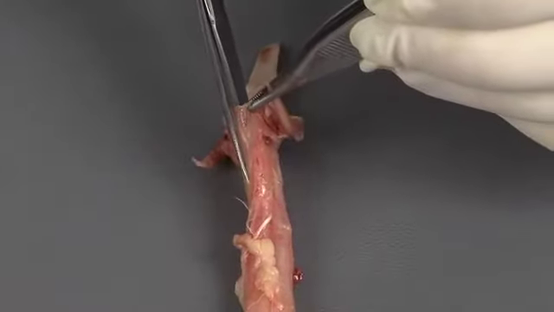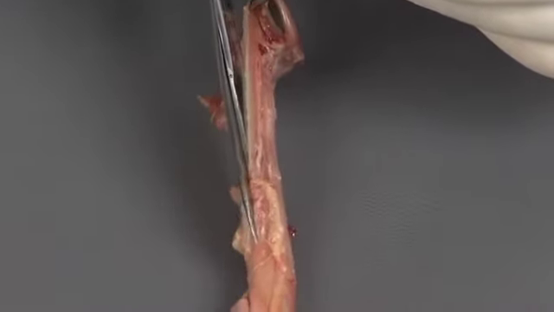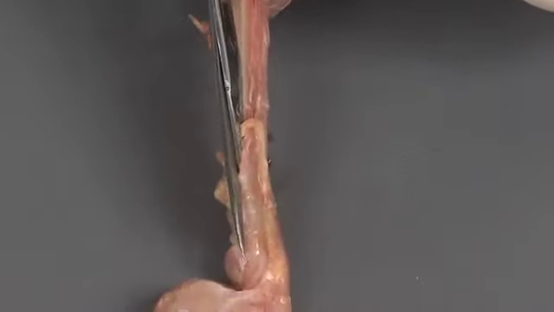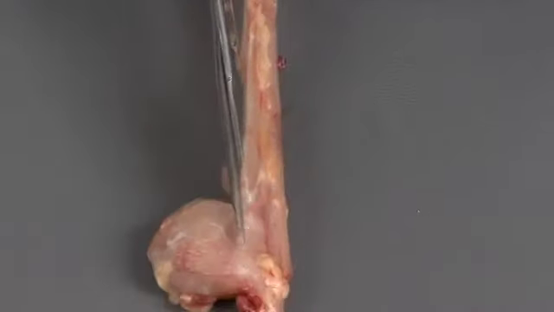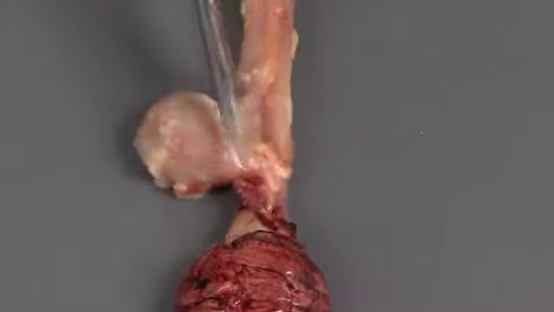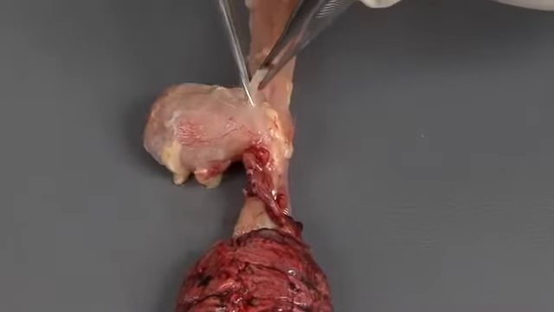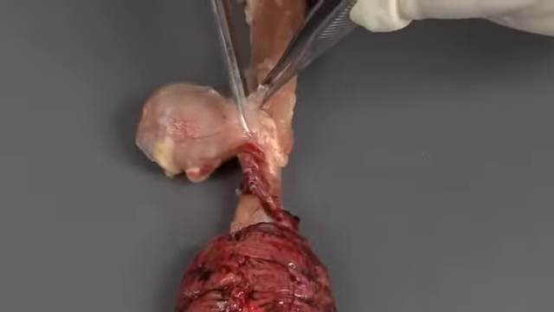Open the esophagus for closer inspection. Insert the scissors into the oral opening and cut down the length of the tube. When opening any tubular organ, be careful not to slide the scissors across the mucosa. This will damage the mucosa and make it impossible to evaluate the tissue histologically.